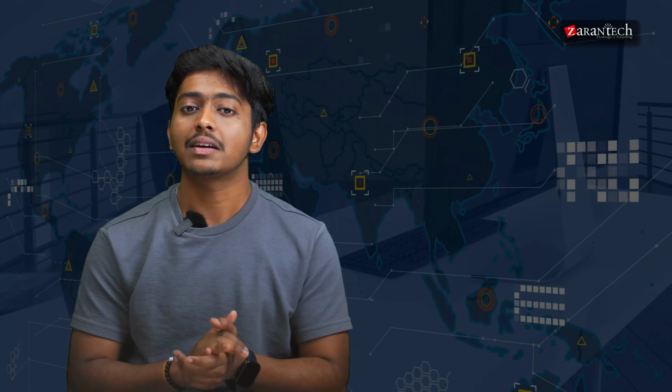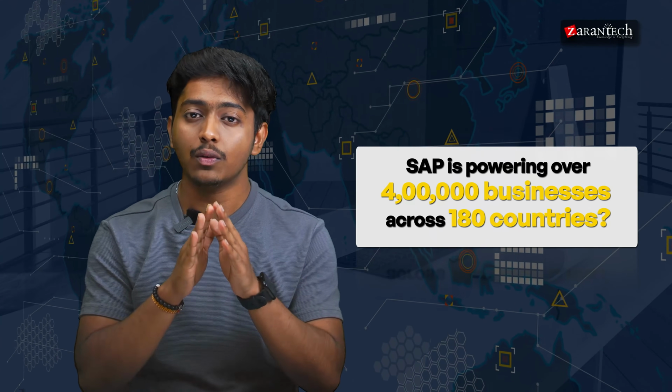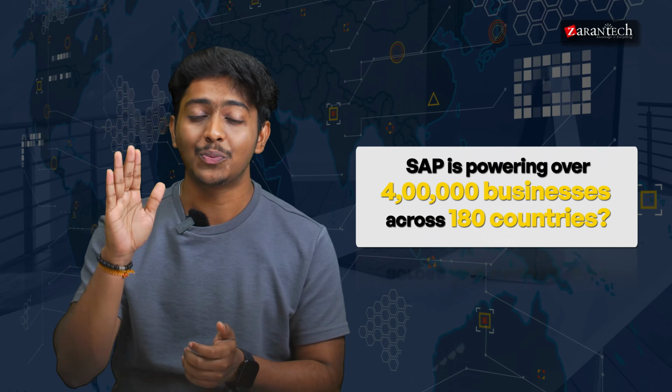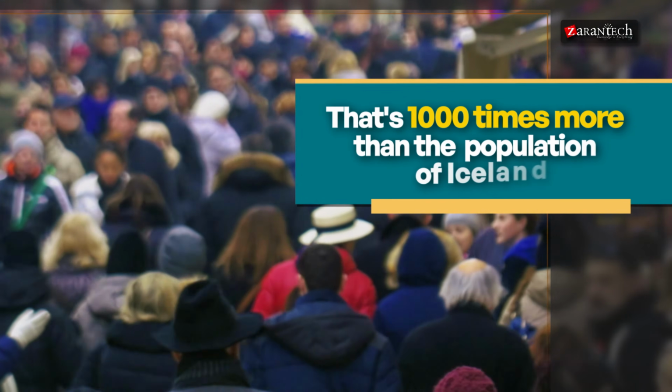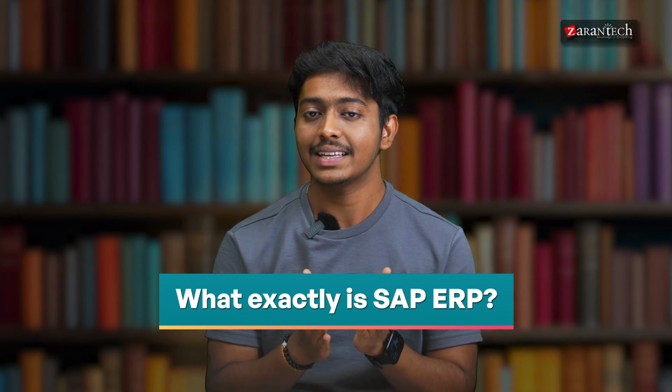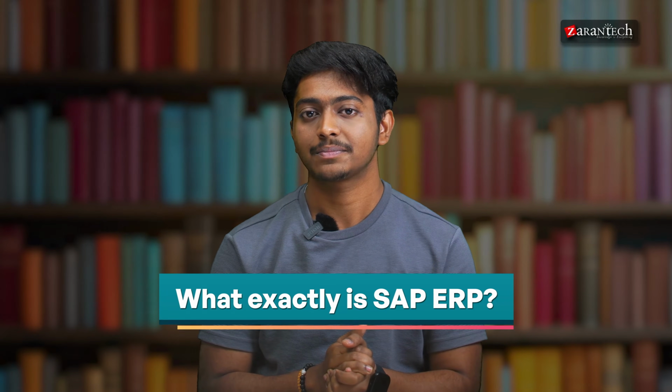Did you know that right now SAP is powering over 4 lakh businesses across 180 countries, and that is 1000 times more than the population of Ireland. Now, what exactly is this SAP ERP?